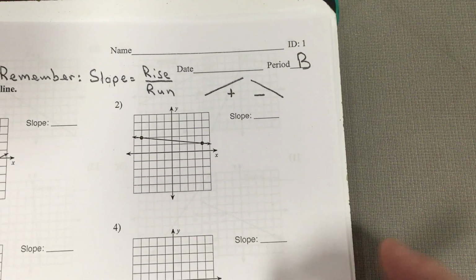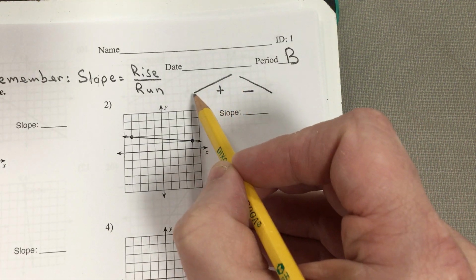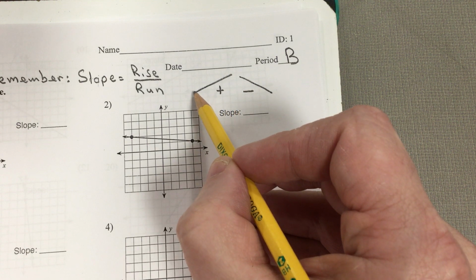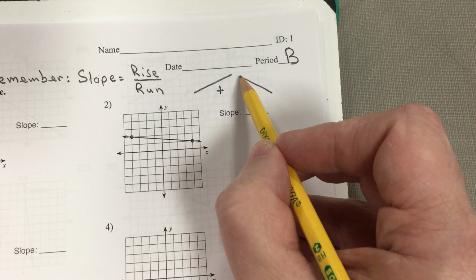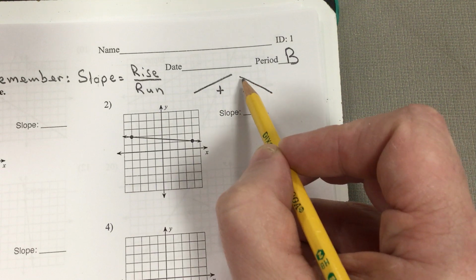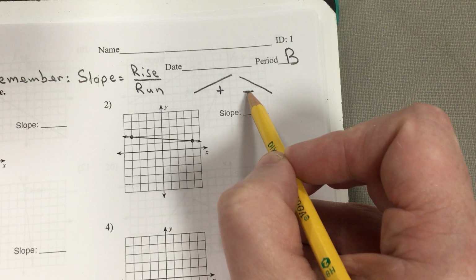The other thing you need to be able to identify is look at the slant of a line. If it starts out low on the left and it slants upward towards the right, that's a plus. And if I look at it from this direction, how it's highest on the left and it goes down to the right, that's a negative.